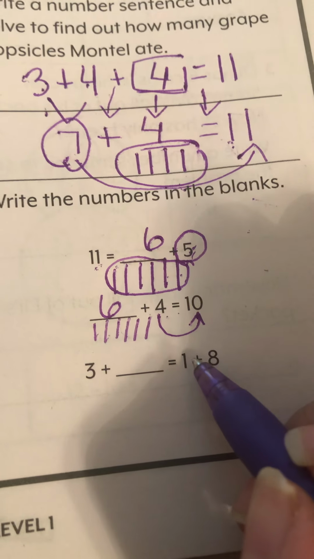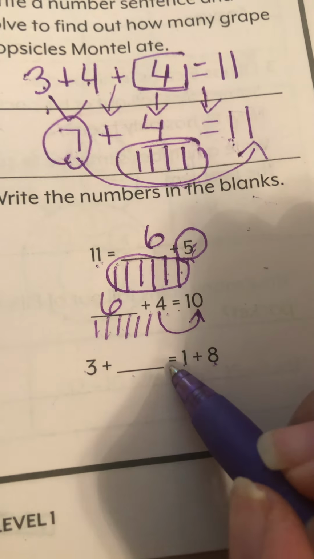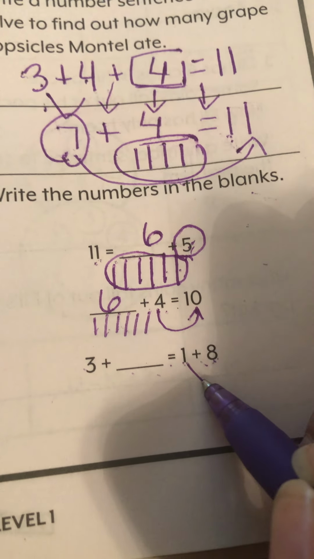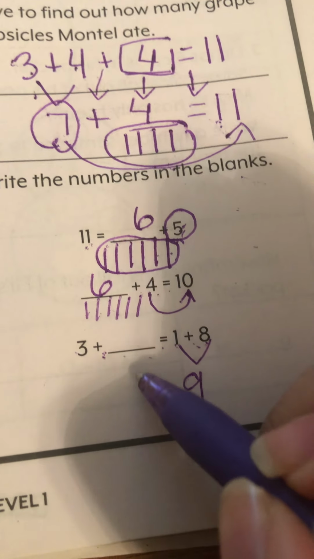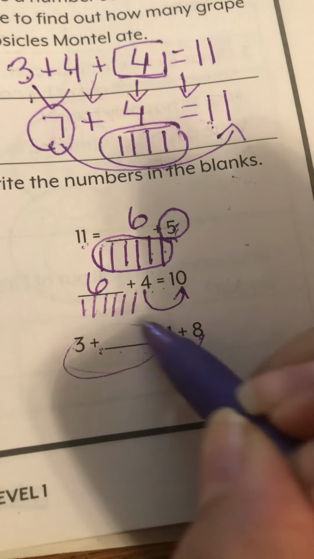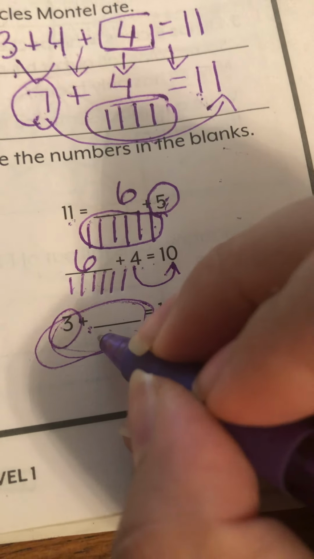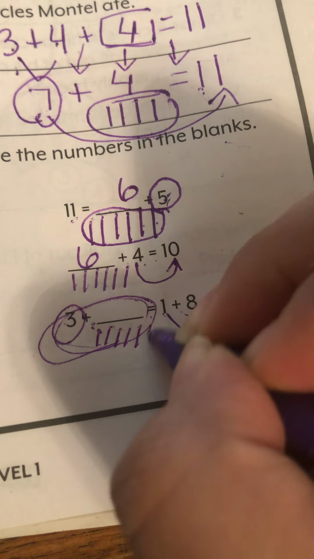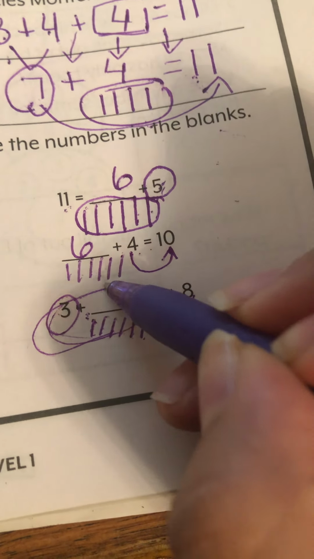And down here we have, well, we have 3 plus unknown equals 1 plus 8. So we need to make these equal. 8 plus 1 is 9. So over here, this needs to equal 9 also. So let's just count up. 3 in my head. 4, 5, 6, 7, 8, 9. There's your answer. 1, 2, 3, 4, 5, 6.